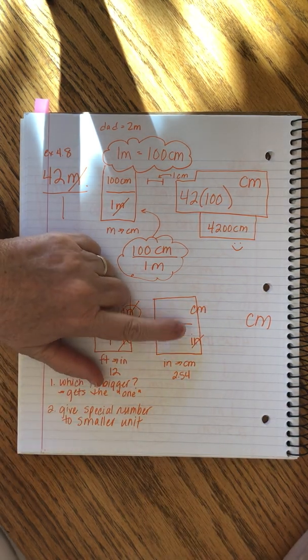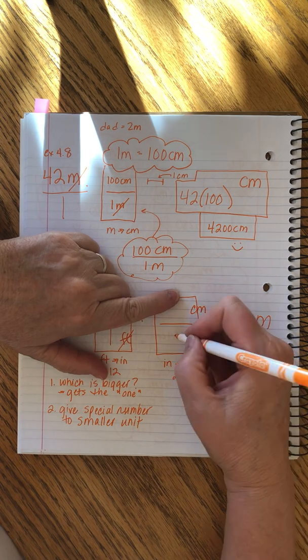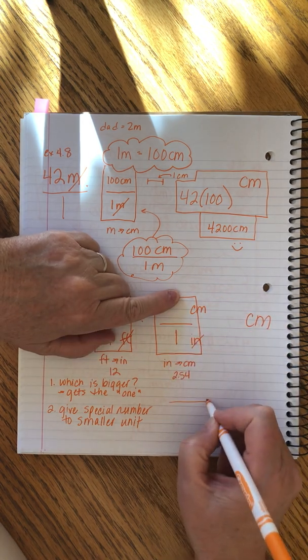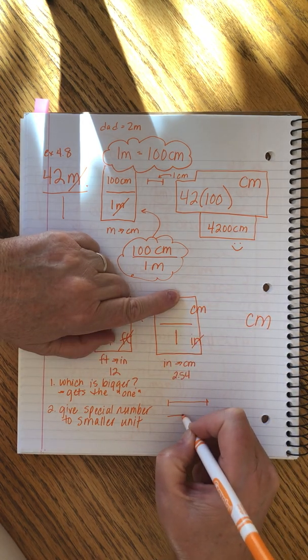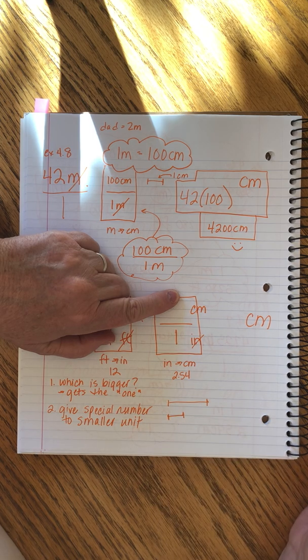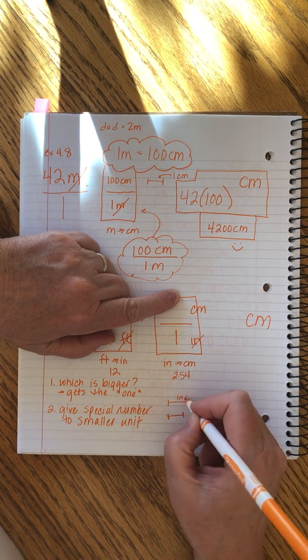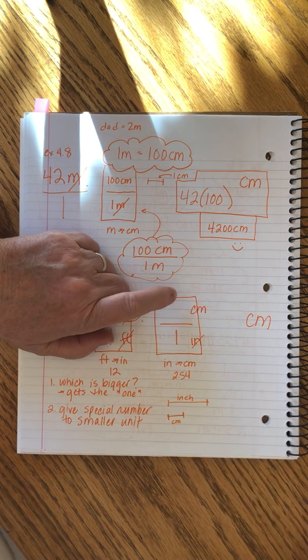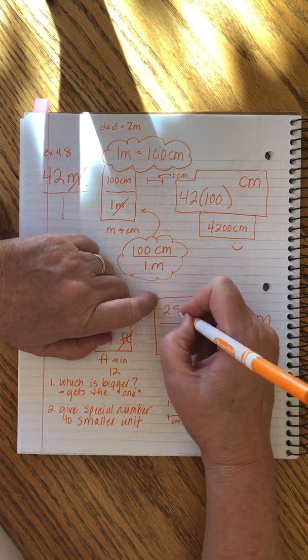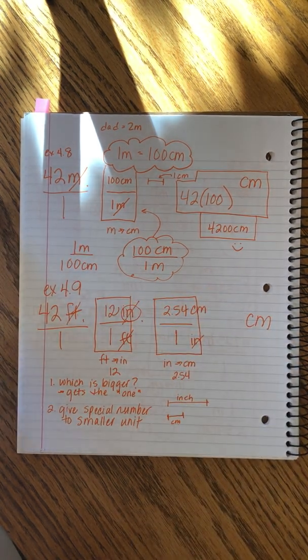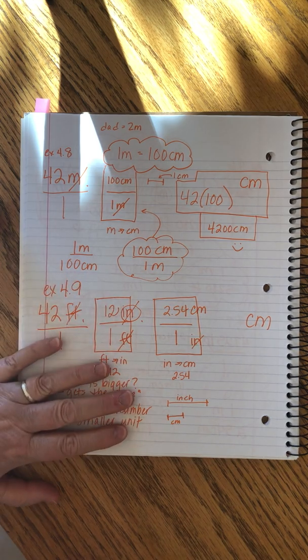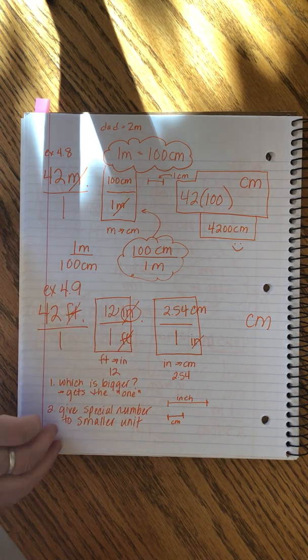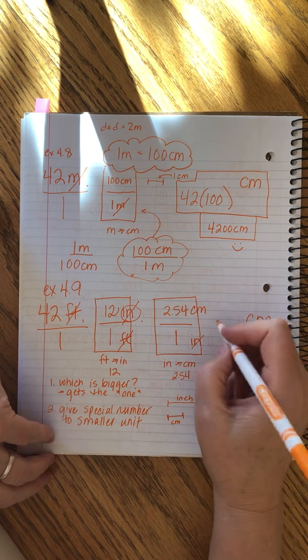Which is bigger, an inch or a centimeter? An inch is bigger. An inch is about like that, and a centimeter is about like that, roughly. Okay, so that means 2.54 goes here. Okay, that's the way you can shortcut these problems a little bit and carry more of the work in your head. Now I just need to summarize.